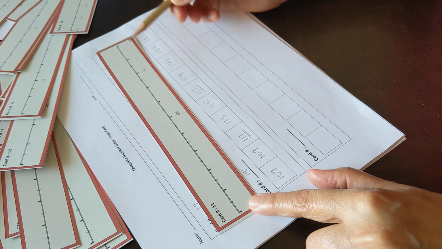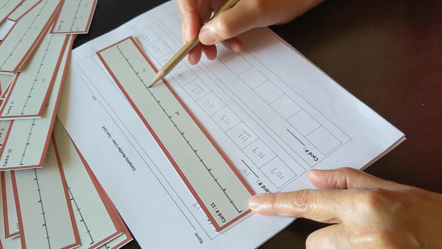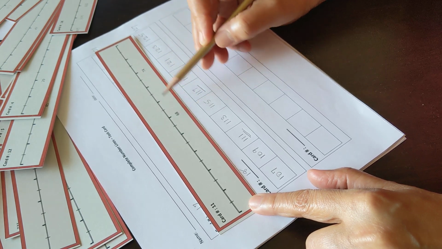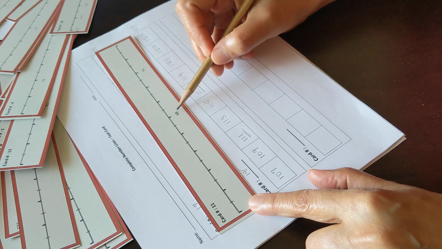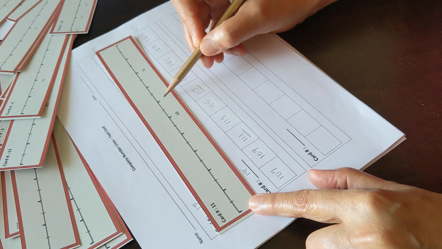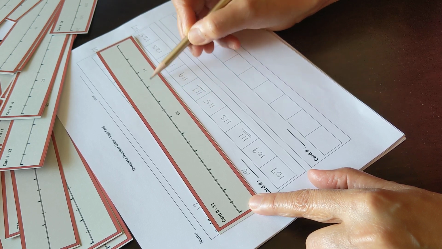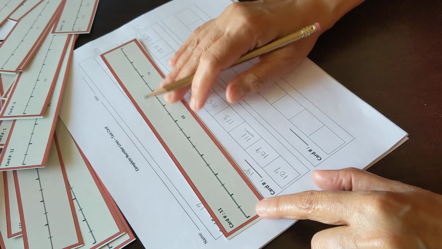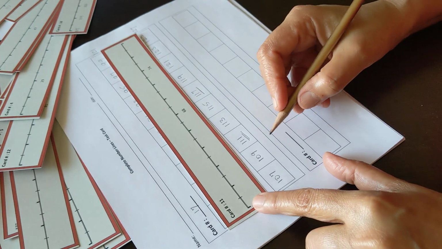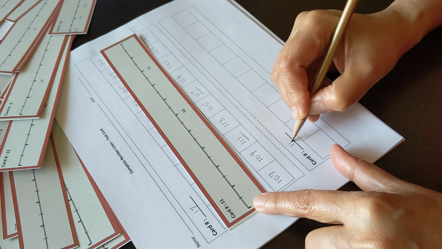And 74, and there are two places in between 68 and 74. So this is 68, 70, 72, 74. This is also skip counting by twos. Card number 11.